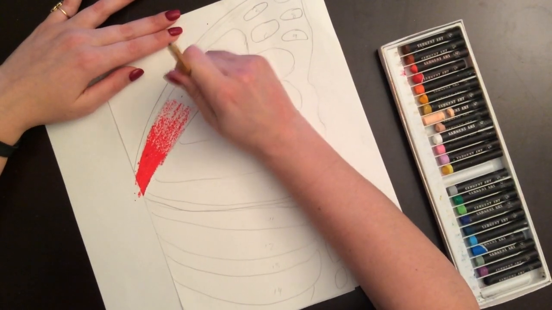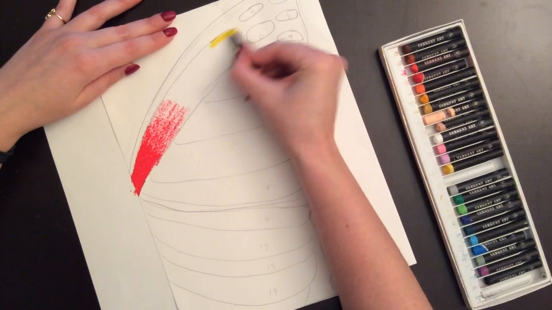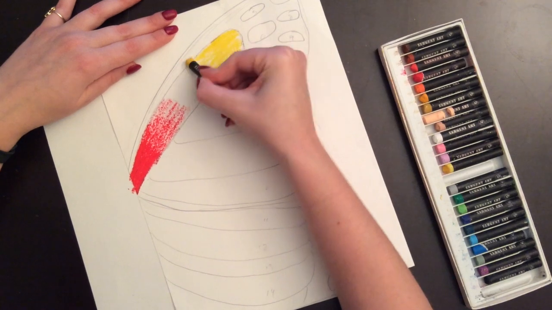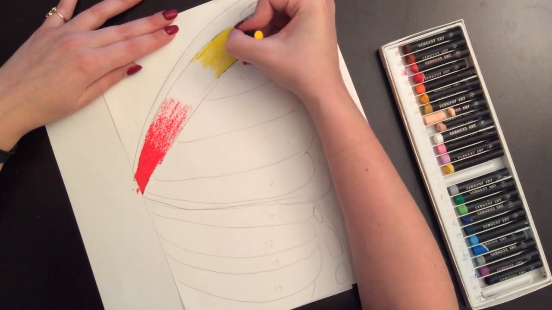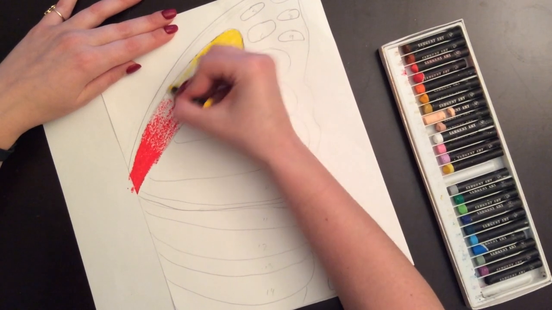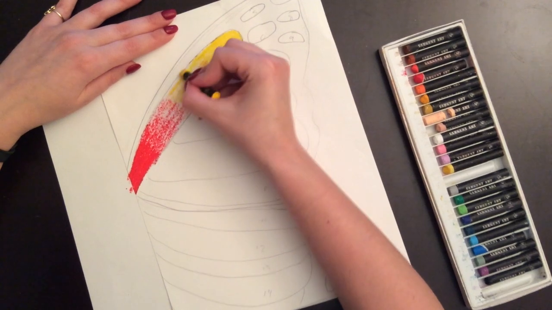Now I'm going to move on to the yellow. If you've numbered your sections, you're going to want to erase that before you apply the pastel. So here I'm applying my yellow, and you can see I'm putting in harder pressure, and as I move towards the middle, I'm going to ease up on my pressure, which will then allow me to use my yellow as a blender between my red, and that will help me create orange.